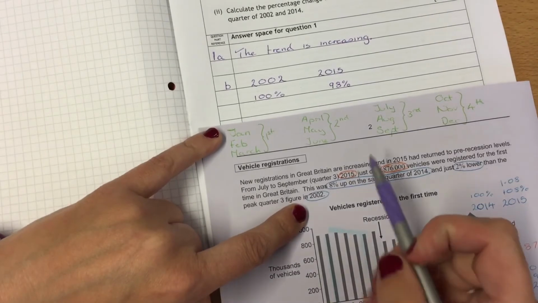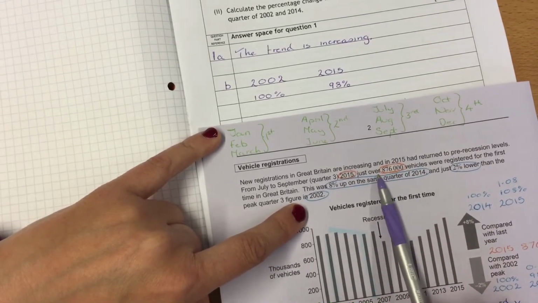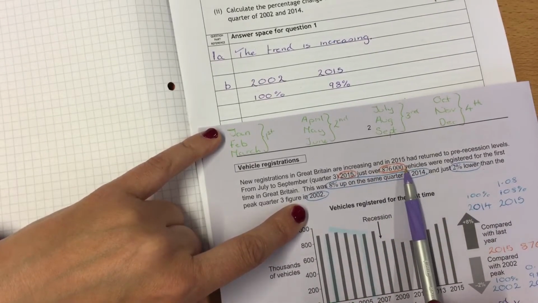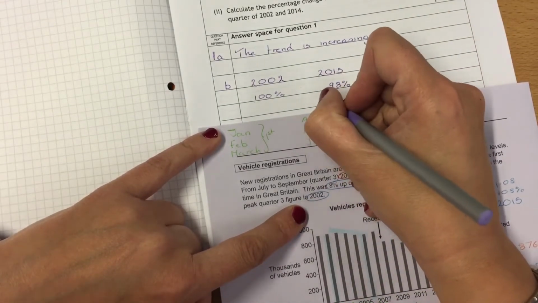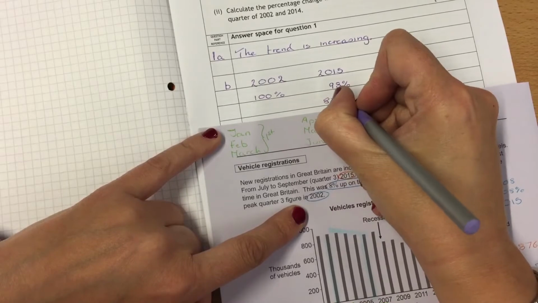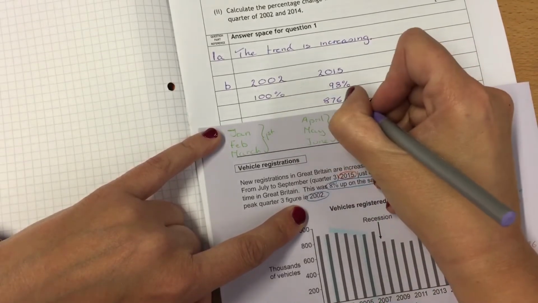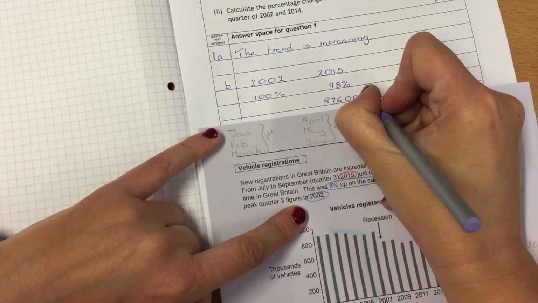We know from this section how many vehicles were registered in 2015. So we have 876,000.